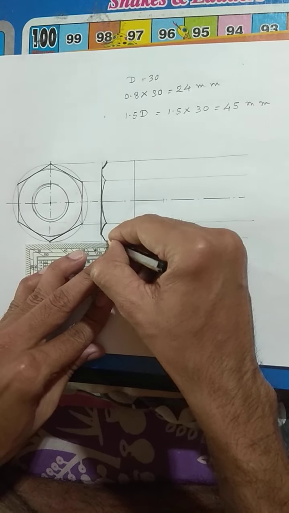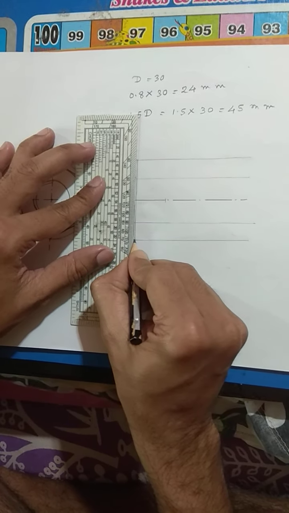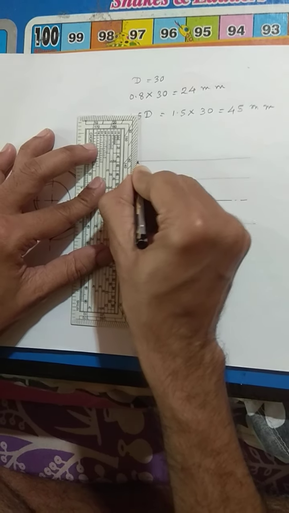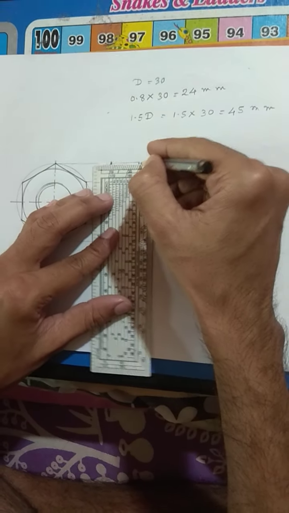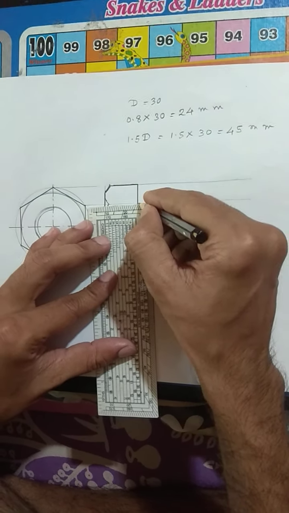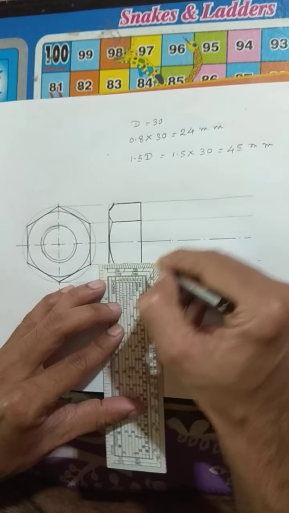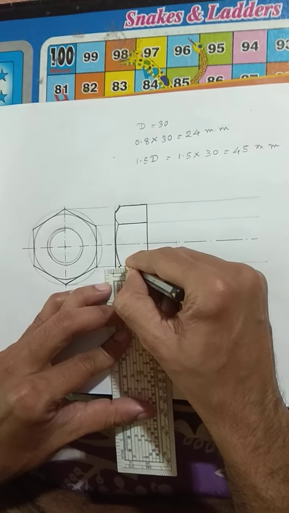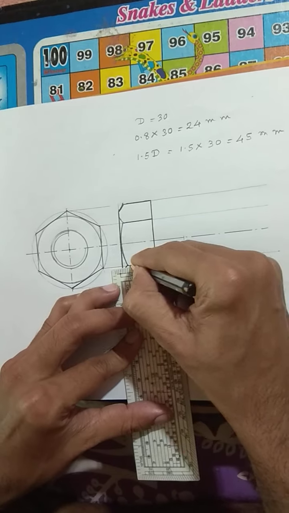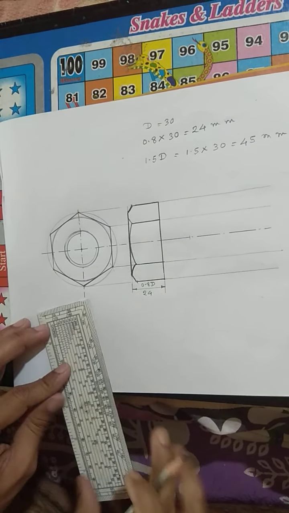Look, I am making these points dark. Now I have completed the bolt head.